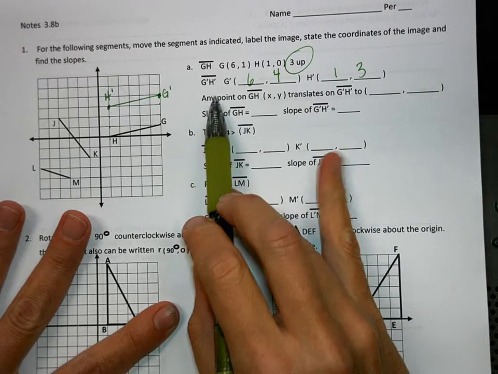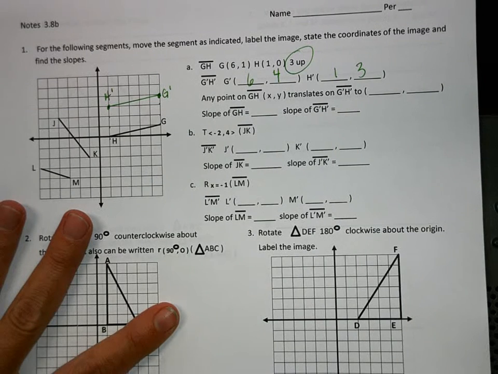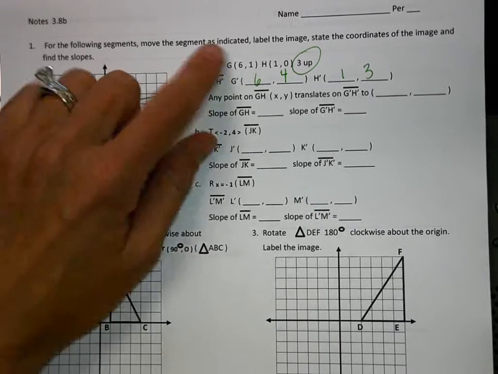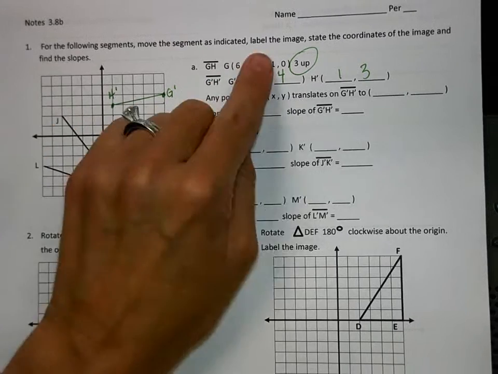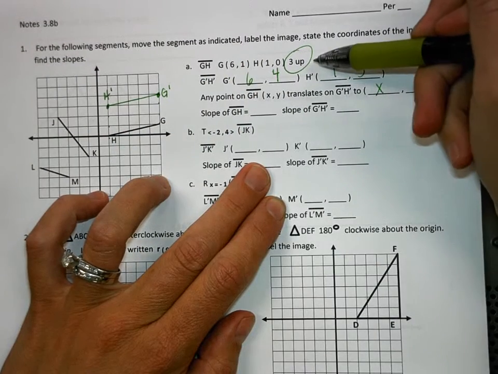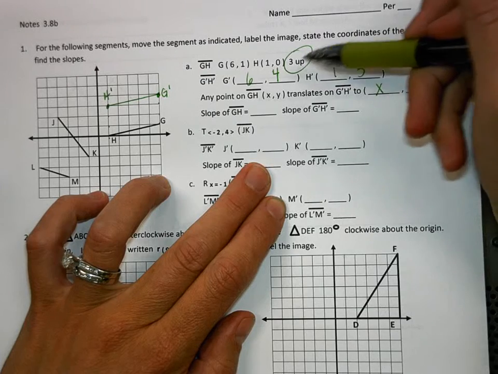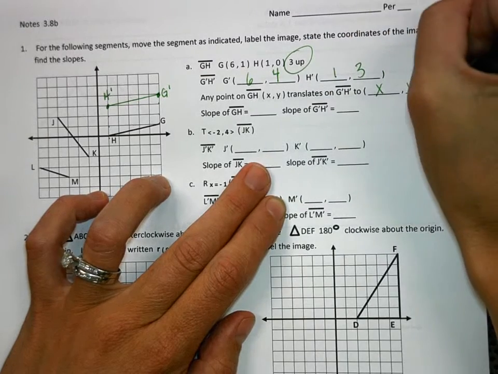And so we talked about this yesterday as well, but any point on segment GH representing X and Y translates on G prime H prime to what? And if you notice here, see how the X's stay the same? So the X stays the same, and then up and down, remember, goes with the Y axis. And so we take whatever our Y value is and we are adding 3 to it. So Y plus 3.